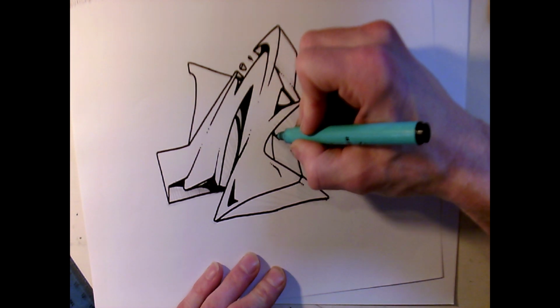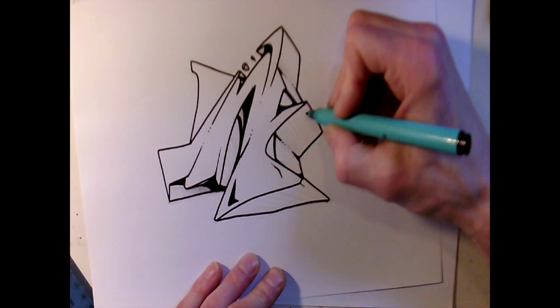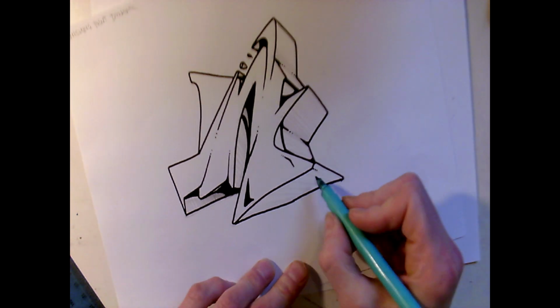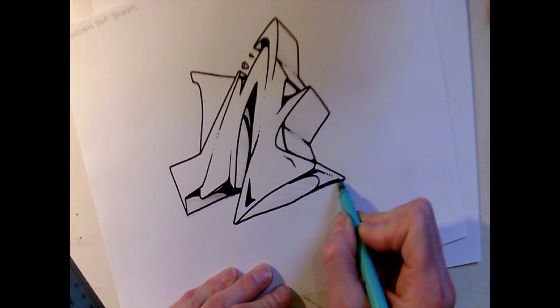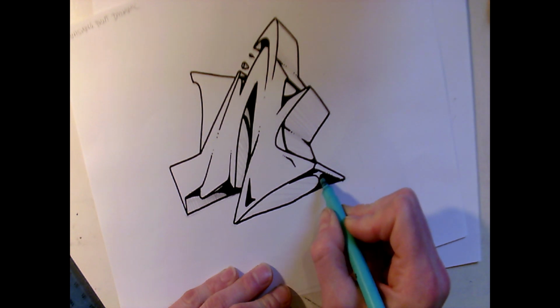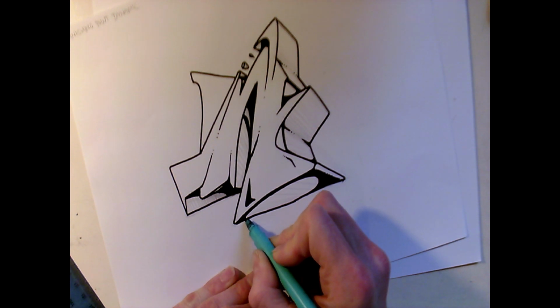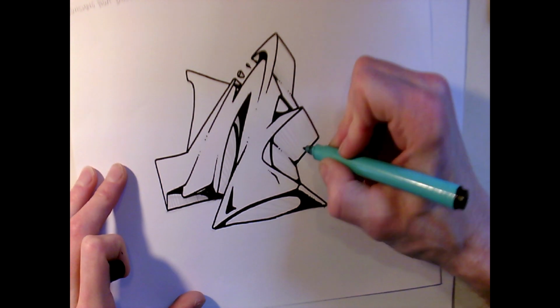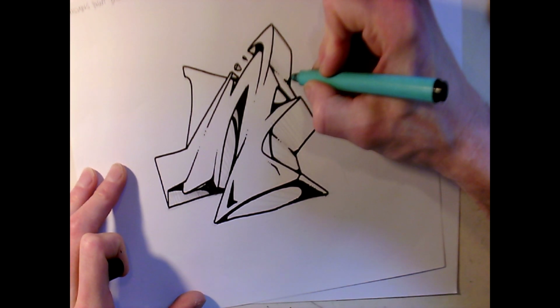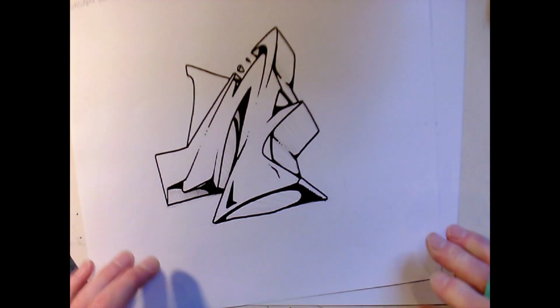And the creases is where some of the shadow would cast in there. I'm going to leave this area more lit, like so.